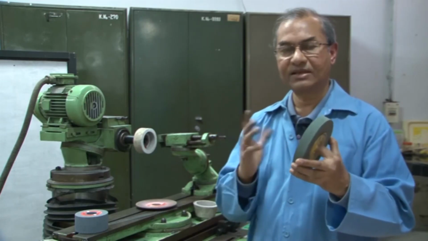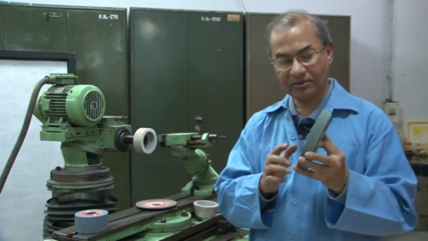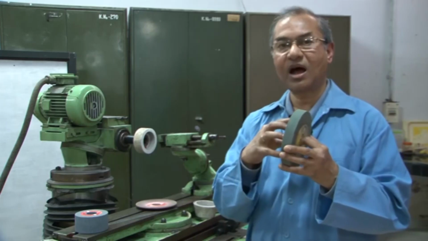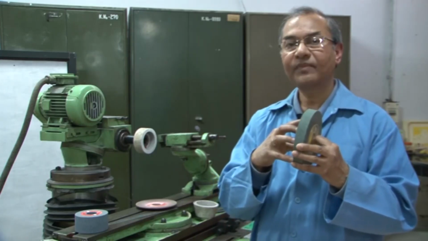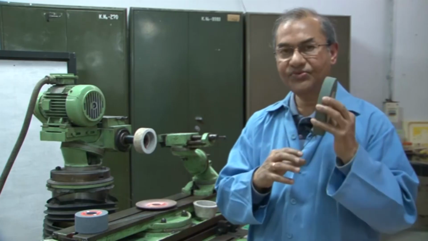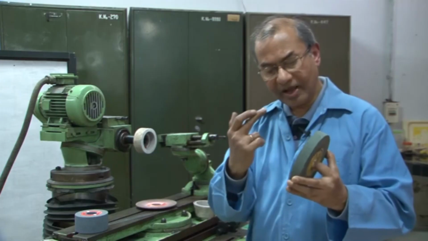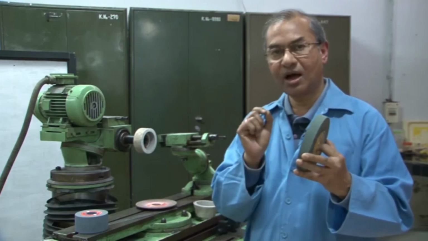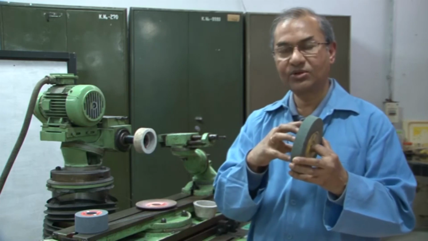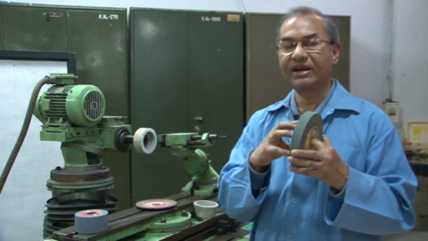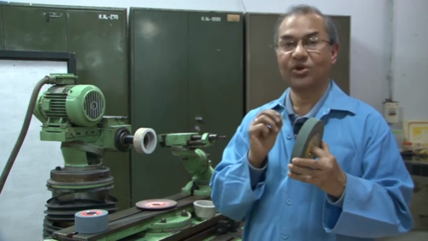There are different kinds of resins used for this purpose, and depending on how strongly the grains are bound to each other, the strength of the grinding wheel is defined. Meaning that if the bonds are very strong, then the grains will be very rigidly bound with each other, and will not be easily dislodged.